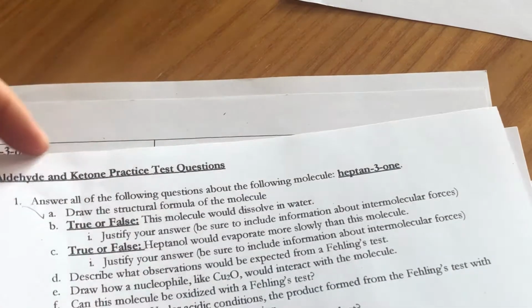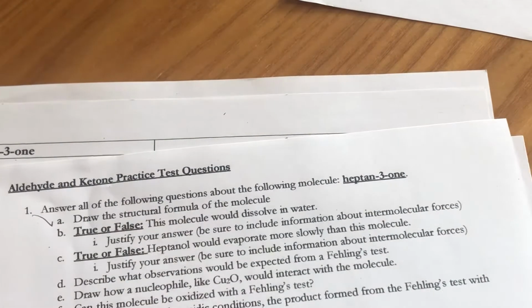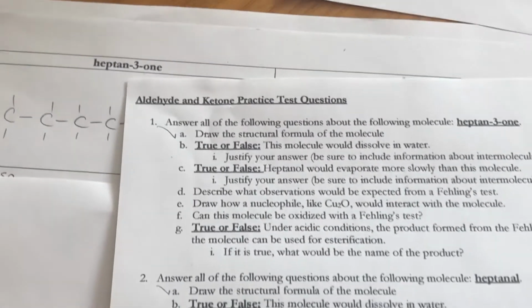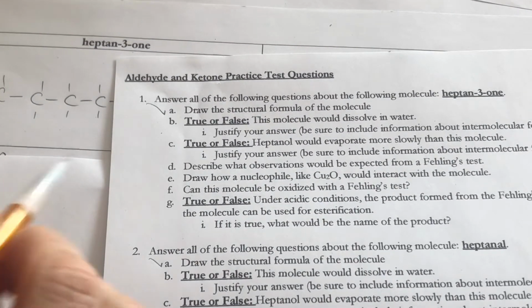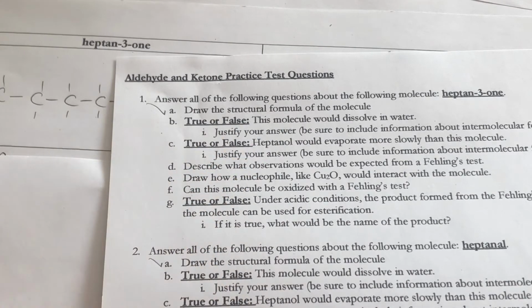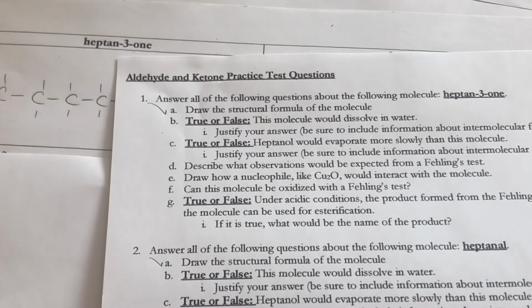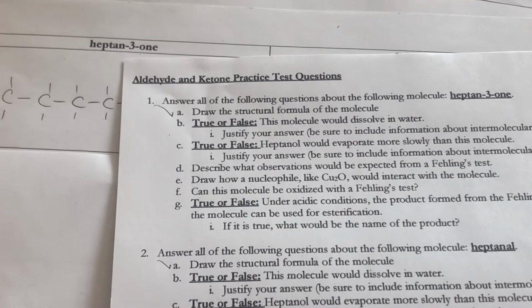So I'm not going to write the full answer, but I am going to describe what's going on for letter B. Letter B is the same for both number 1 and number 2. So true or false, this molecule would dissolve in water. And then I need to justify the answer to include information about the intermolecular forces. I haven't written it, but I have drawn it so you can have an idea of what your answer could look like if you were to draw it, but then you'd need to describe it with your own words.